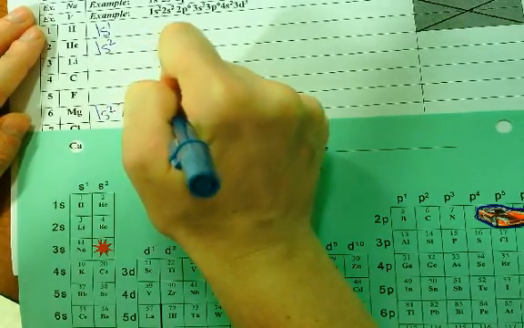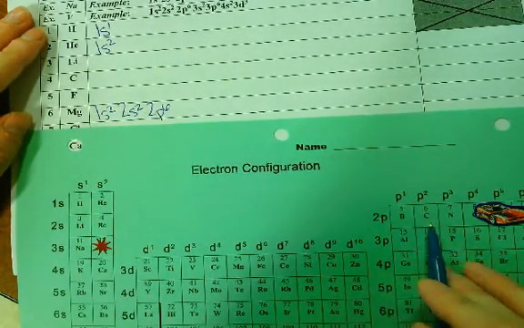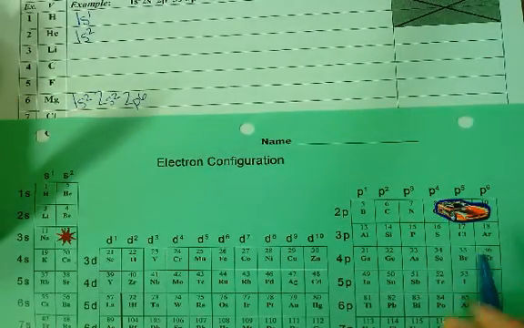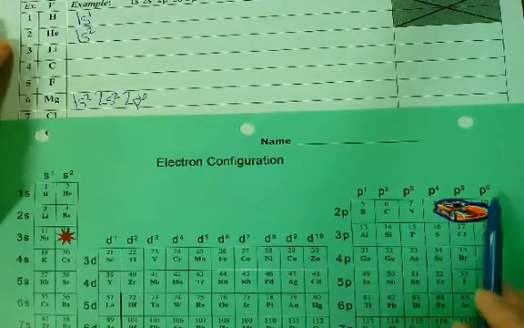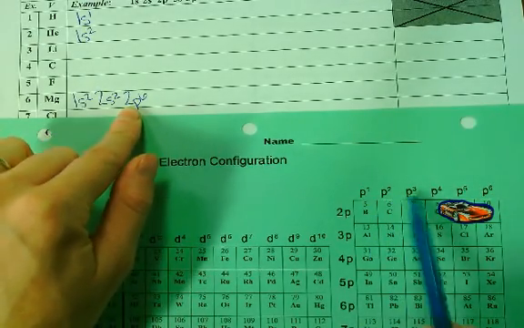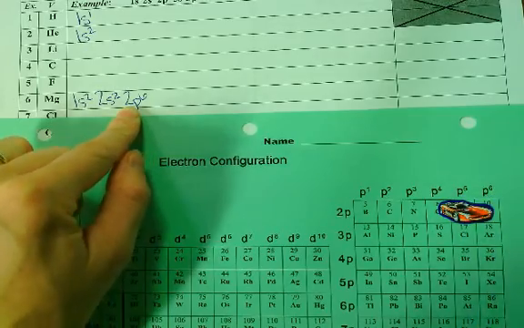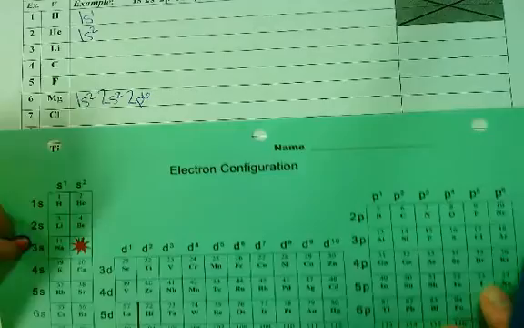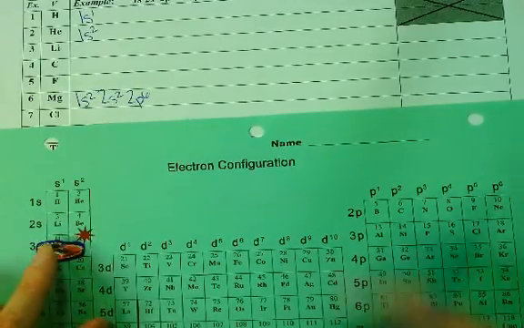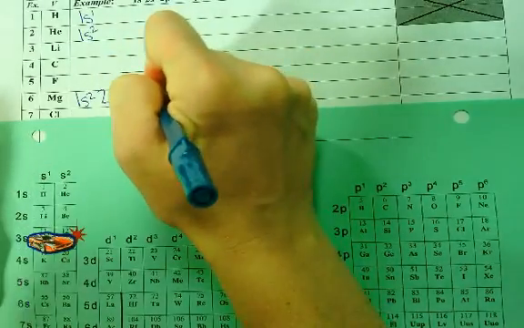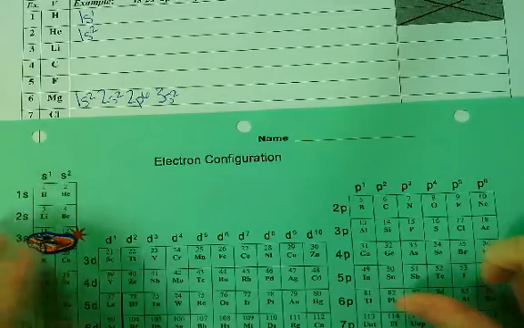Now I saw some people writing everything. They were writing 2p1, 2p2, 2p3, 2p4. I just told them, basically all we're saying is, hey, drive to the end of the 2p6 block. And so I know I pass p1, p2, p3, p4, p5, p6 on my way. After element 10, we go to the start of the next period, which is element 11, and I drive to the end of the period, which is also where I'm going, magnesium, 3s2. So that will be the electron configuration for magnesium.